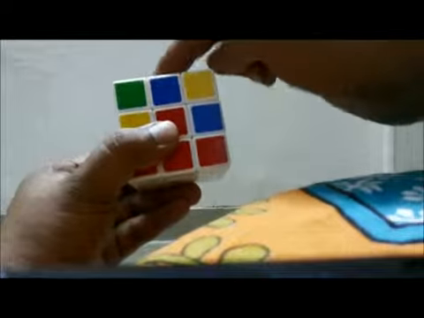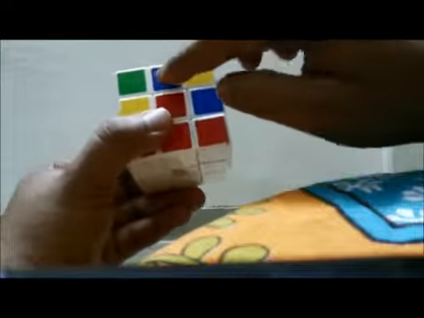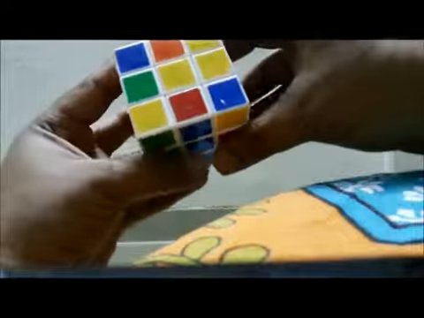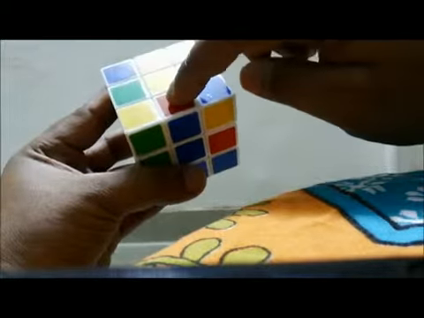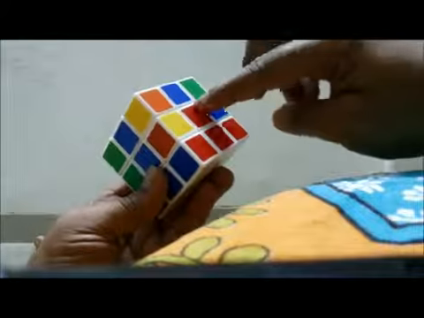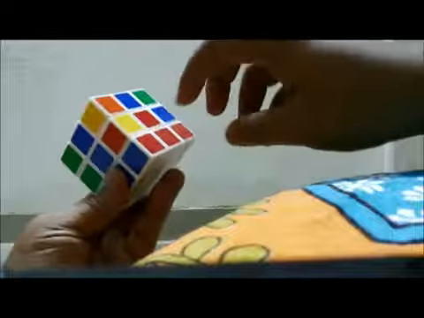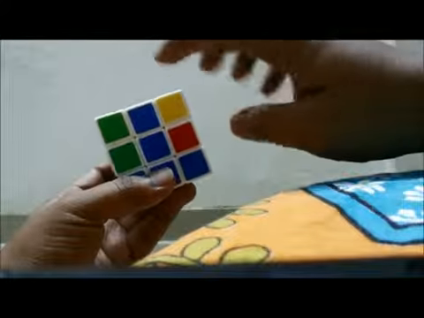To solve this, we see the side color of the non-yellow edge and match it with the center color. This is blue, so match it with the blue center like this, and see what is on top. This is red. Holding the cube like this, we see whether the red center is on the left or right. In this case the red center is on the right, so this is a right case.